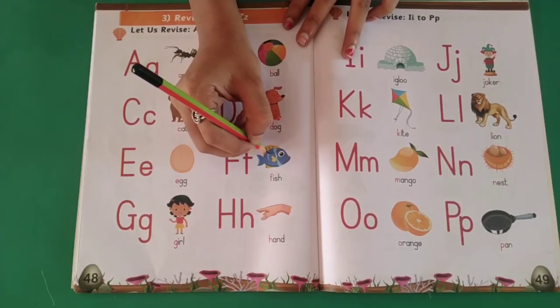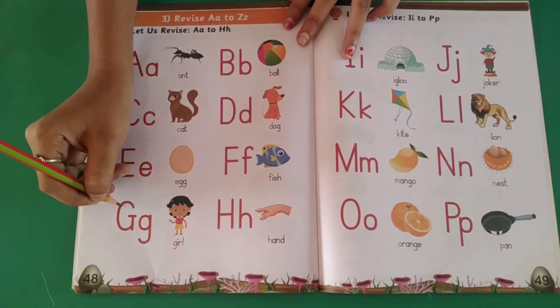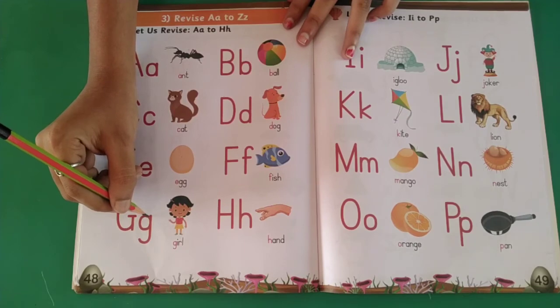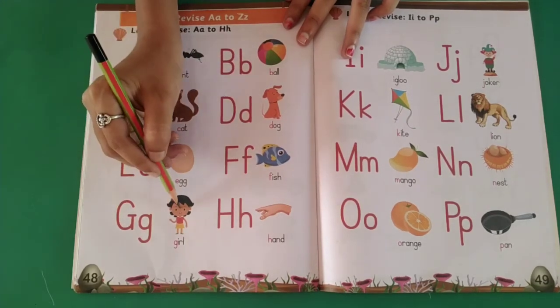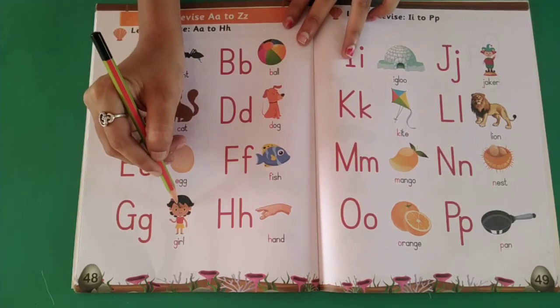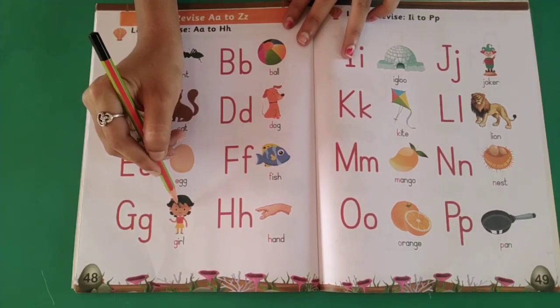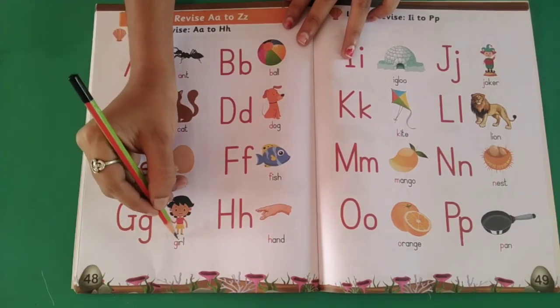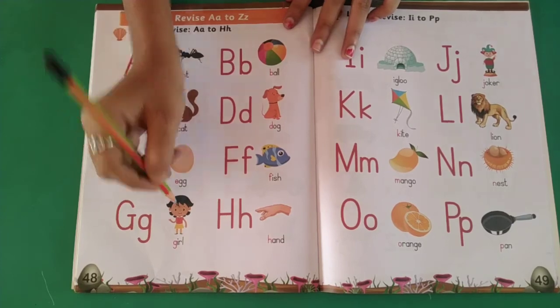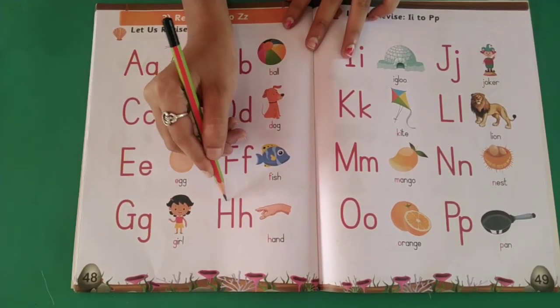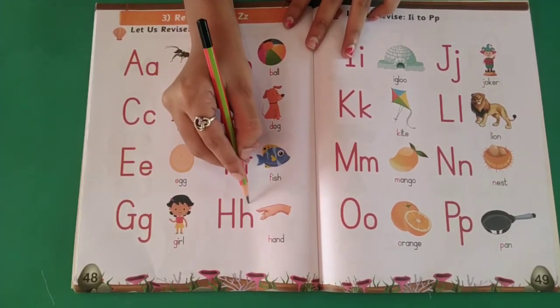F-I-S-H, fish. Next is letter G. Capital G and small g. G says G and G for what? What is this? G for girl, right? And what is the spelling of girl? G-I-R-L, girl. Okay? Last is capital H and small h.